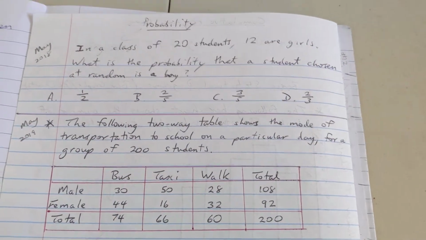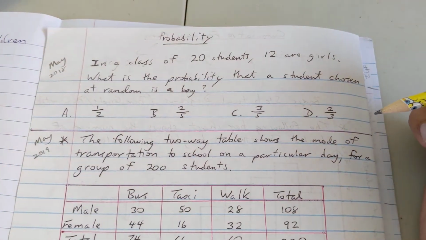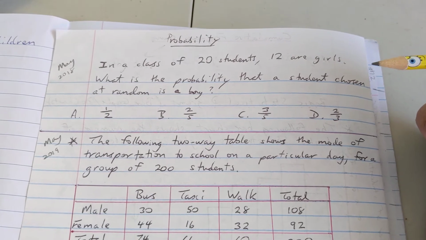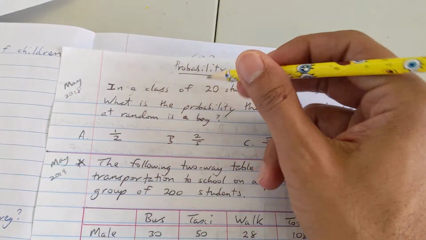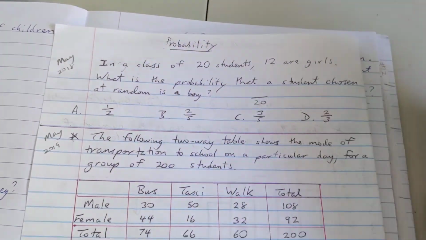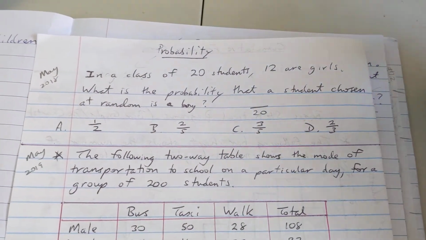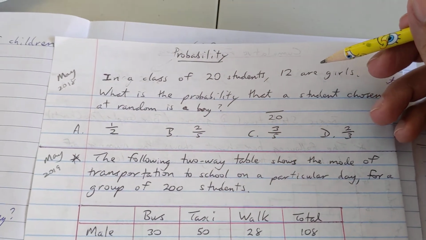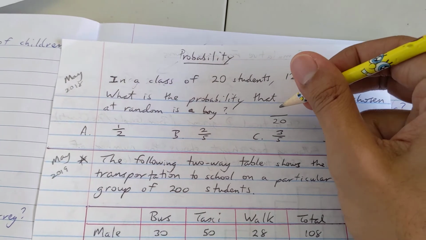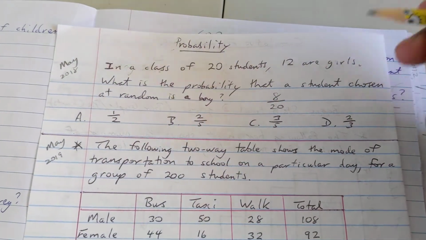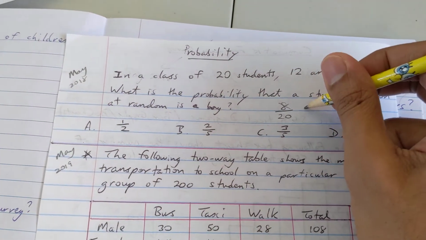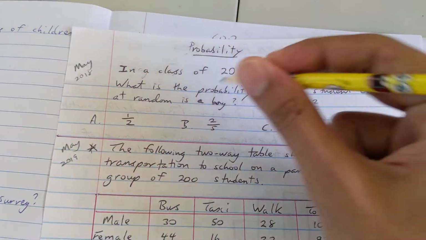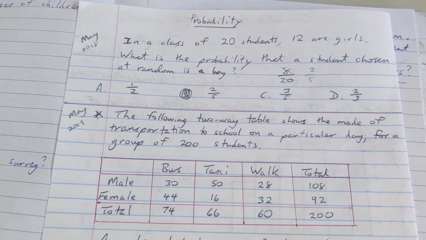So in a class of 20 students, 12 are girls, what is the probability that a student chosen at random is a boy? So again, it's out of 20 students, so 20 is my bottom number because I'm picking from 20 students. 12 are girls, how many are going to be boys? Well, 20 take away 12, the rest of the class is boys. 8 out of 20. I'm not seeing the answer there because this could break down, 4 into 8 is 2, 4 into 20 is 5, so that's how my answer was 2/5.